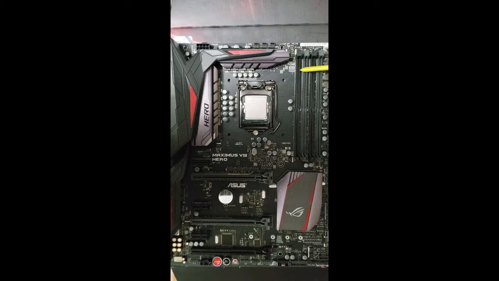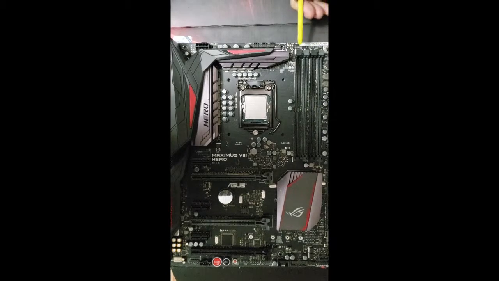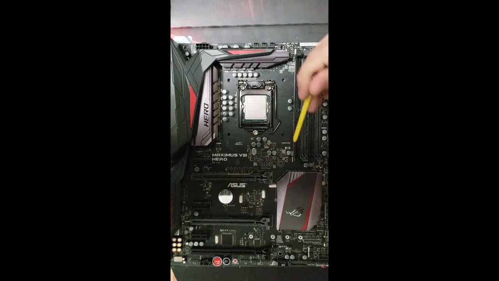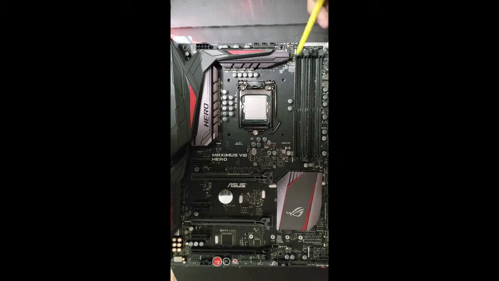Now this board supports DDR4 RAM. So as you can see here, you got 1, 2, 3, 4. So we can fit 4 RAM sticks. Now, the orientation of the RAM does matter. Some boards will have a little printout on the board itself telling you which slot to use first, or the motherboard manual. Now, if you're using 4 sticks, you're going to use all 4 slots. If you're just using 2, you're going to use the 2nd and 4th slot. Now, if you're just using 1, you're just going to use the 2nd slot.